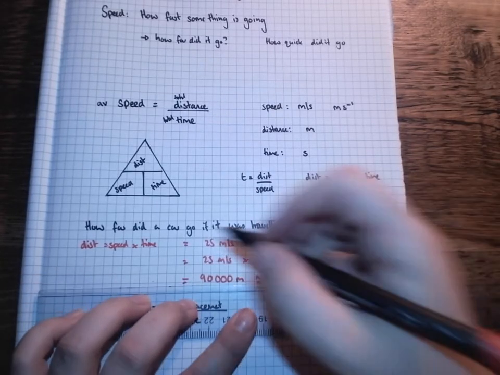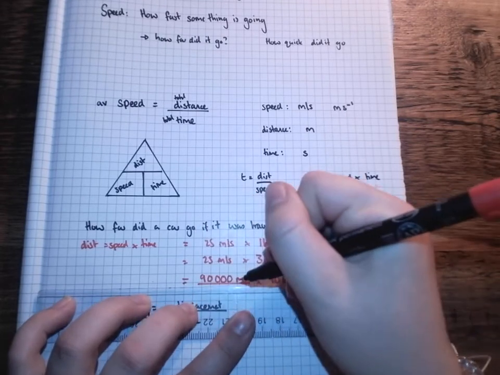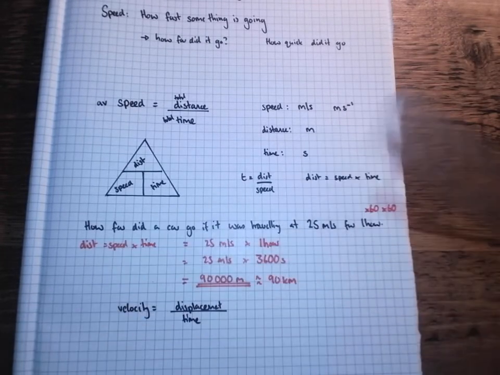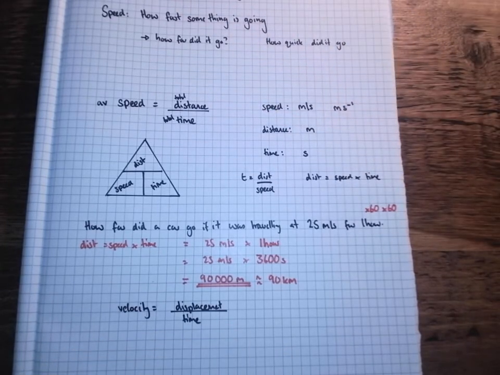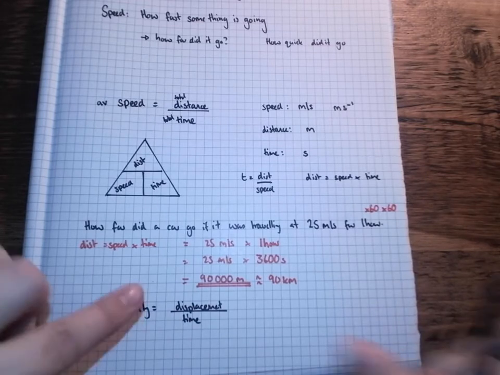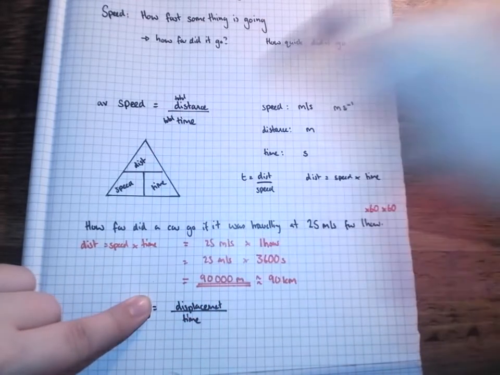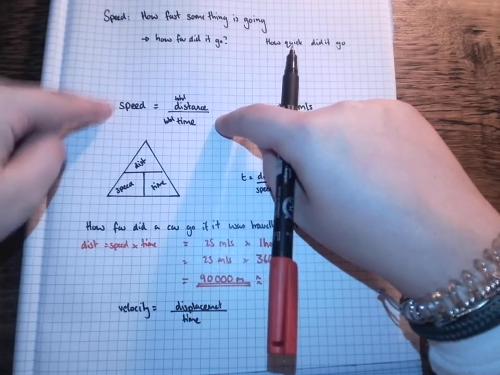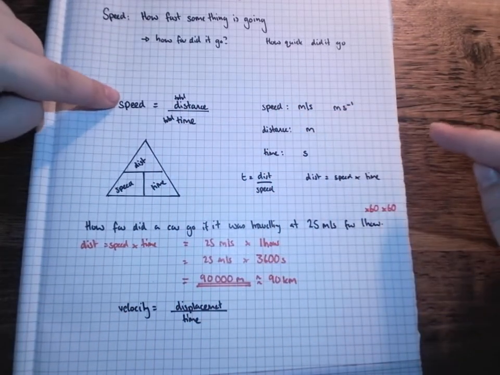So check what the answer should be given. If they don't tell you, give your answer in meters. And again, underline your answer to make it really clear for your teacher so that they can see what your final answer is. Okay, just to be really careful, because we have talked about speed. So speed is distance divided by time. If I was doing velocity, it's exactly the same equation. Remember, velocity is our vector version of speed.